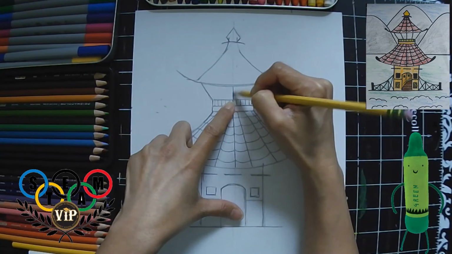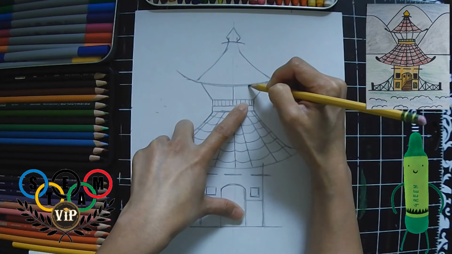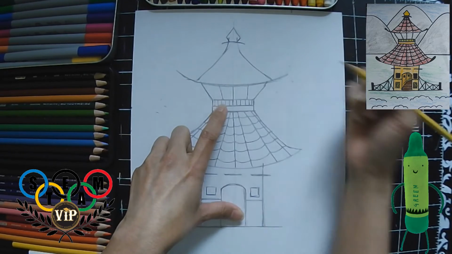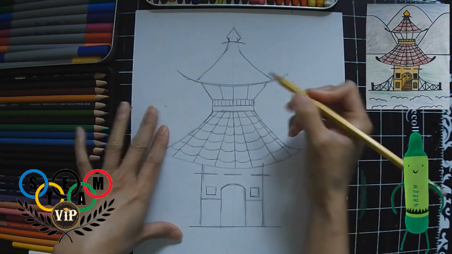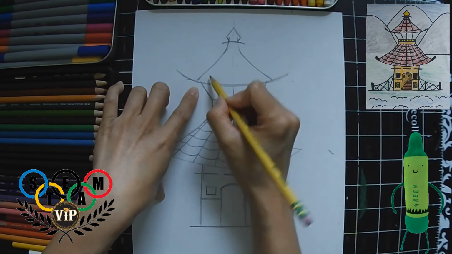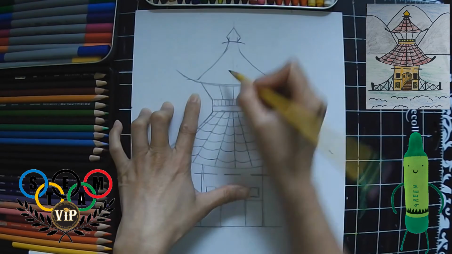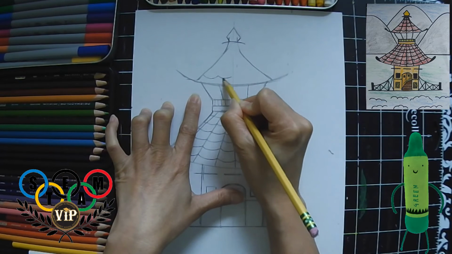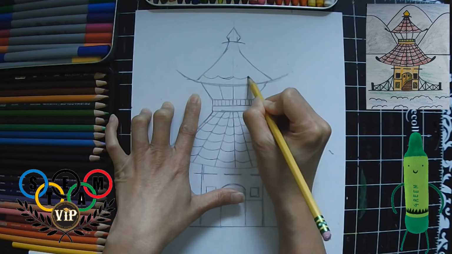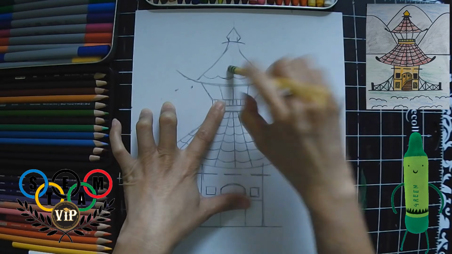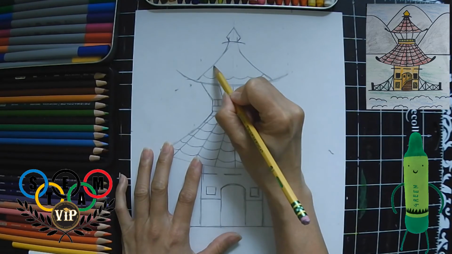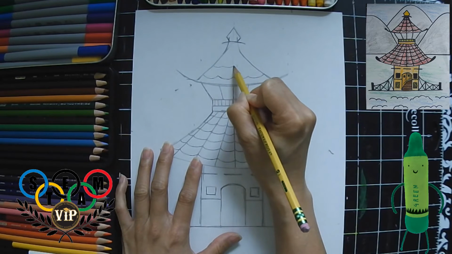And then right about here, we're going to create some windows. And we'll have some smaller lines going up here. Just one.